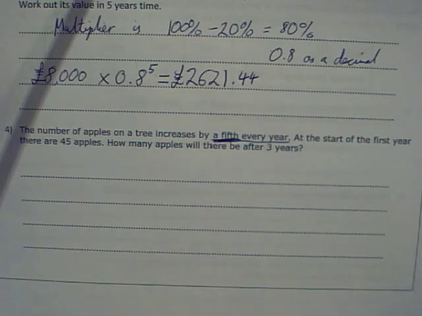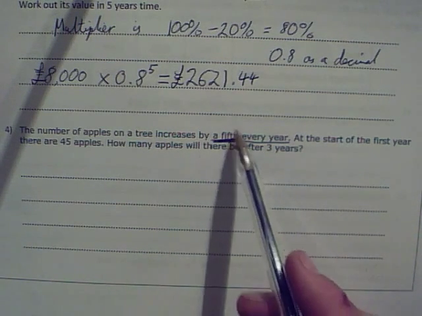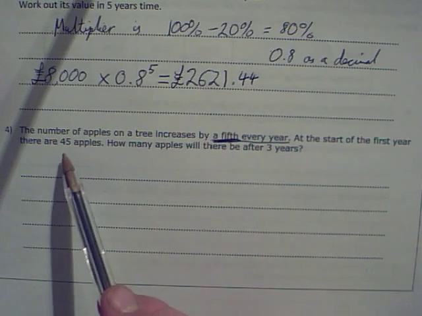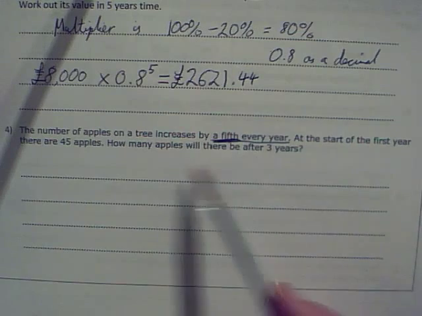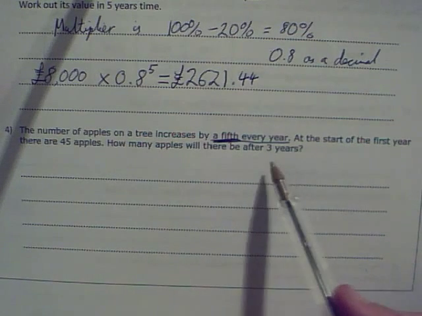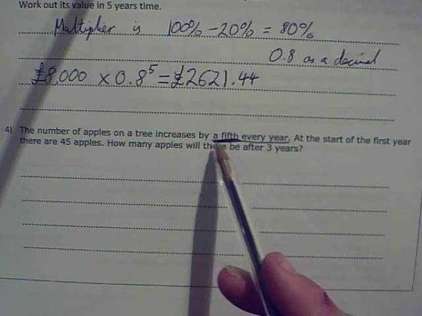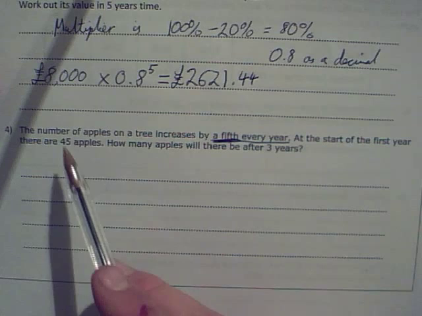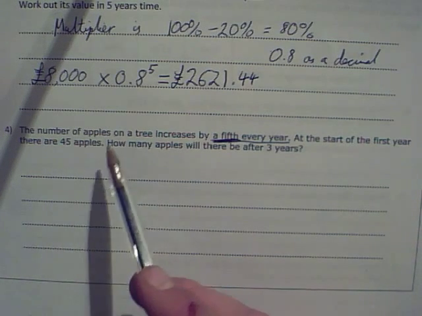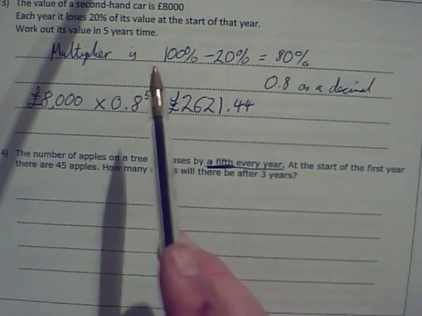Now the important thing on applying your knowledge here is to realize that 1/5, I mean, many of you found 1/5 of 45, which is 9 apples, and then you added 9 on 3 times for 3 years. But what you didn't take into account was the fact that after the first year, 1/5 will be more than 9, because there'll be more apples on the tree in the second year. It's just like this situation here.